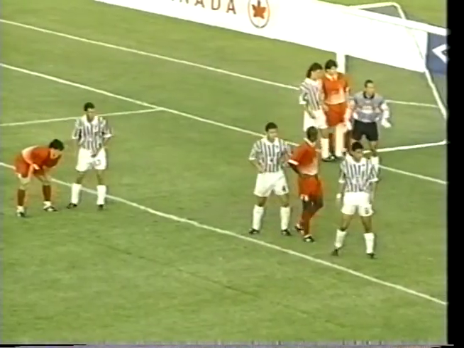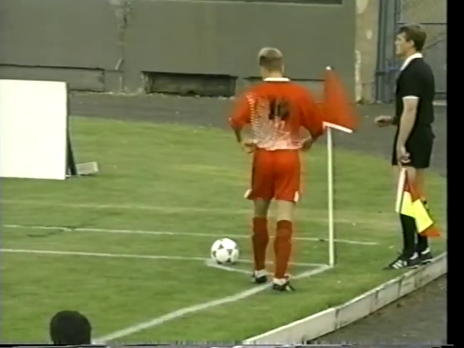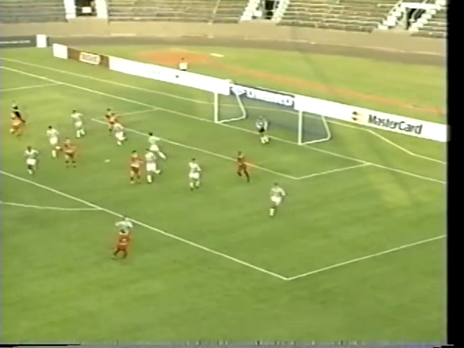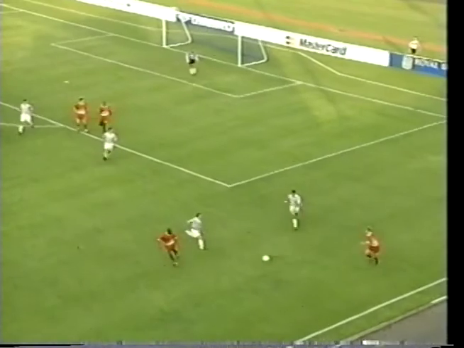We talk about Canadians playing in Europe. What a career Bunbury is having for himself over there. And we'll get to that in a moment. Jeff Unger now with the corner kick. Unger slices a low one into the near post, knocked up in the air by the Costa Rica defense.